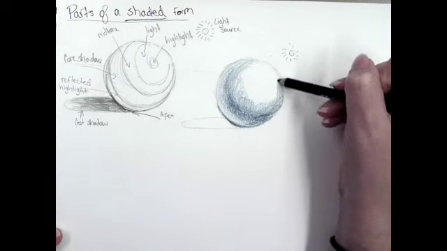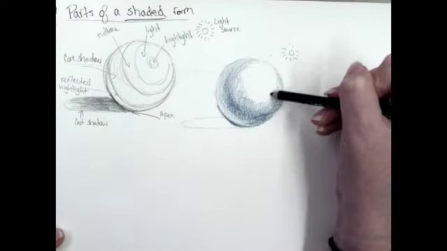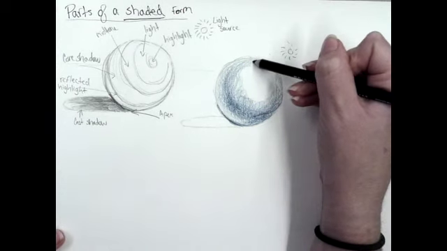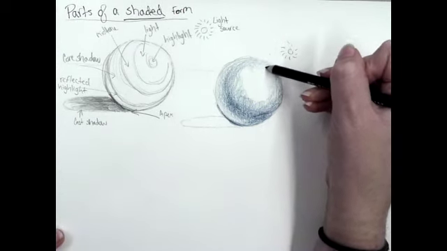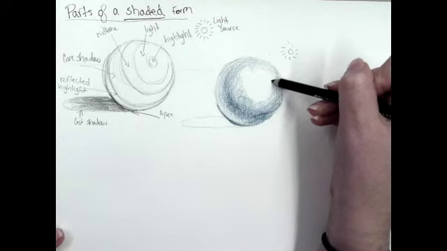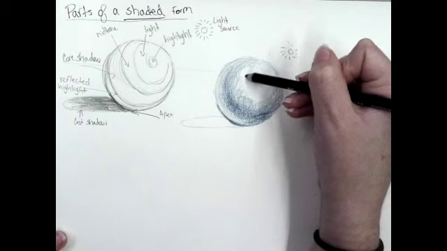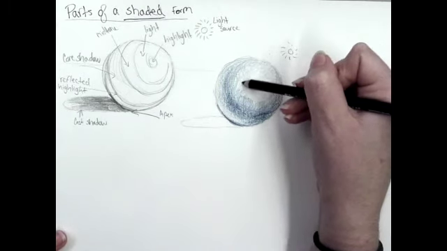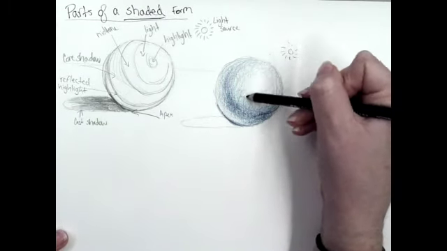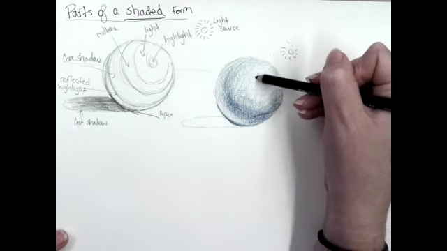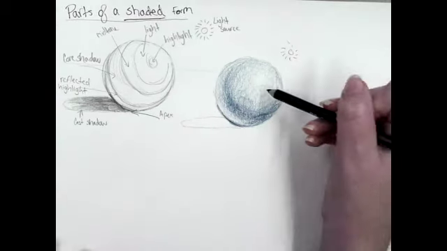I mean, they can kind of lighten up a little bit, but not much. So it's really important that you plan out where your highlights go so you don't lose them. Now even though I'm doing a blue sphere, where the light is hitting it the strongest, it'll be pretty white, so I'm going to leave an area untouched by my pencil.